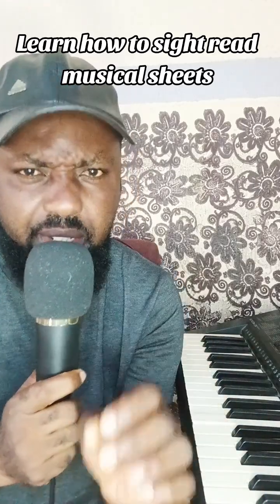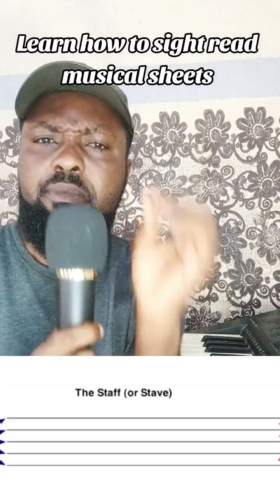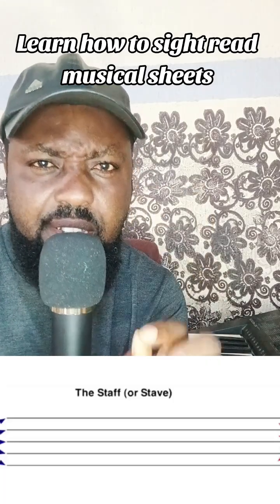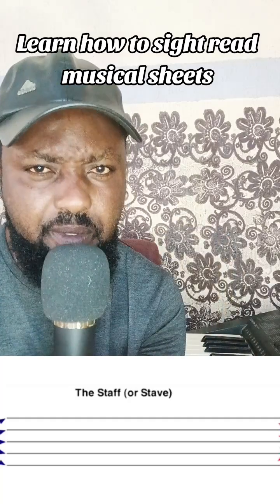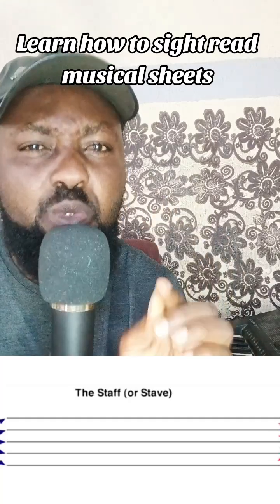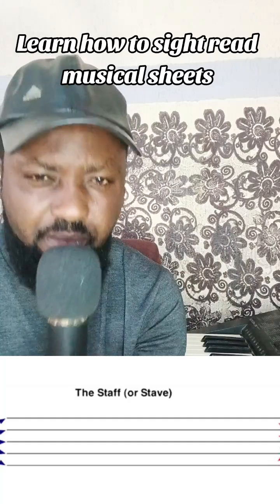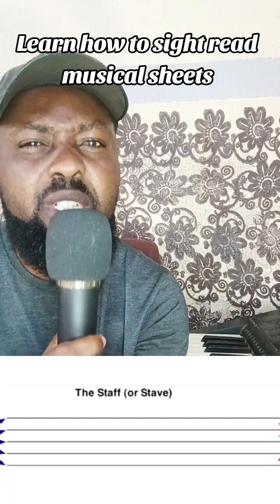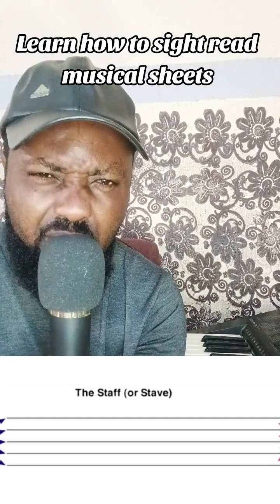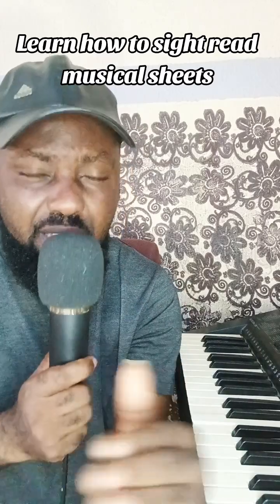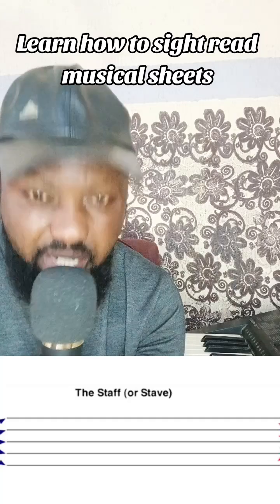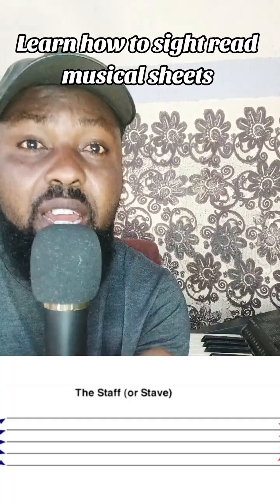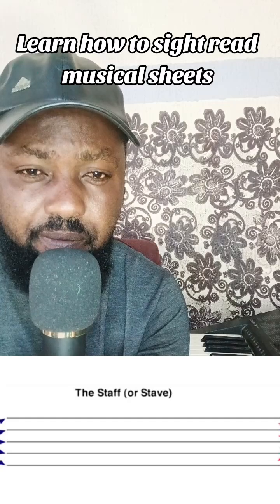Now, let's bring it down. I'll be very, very sharp on this. What you are seeing on the screen is called a staff. It is the first thing you need to know. The staff is the foundation upon which notes are drawn. That is the basic foundation in which notes are drawn. You can see it. It has 5 lines and 4 spaces.